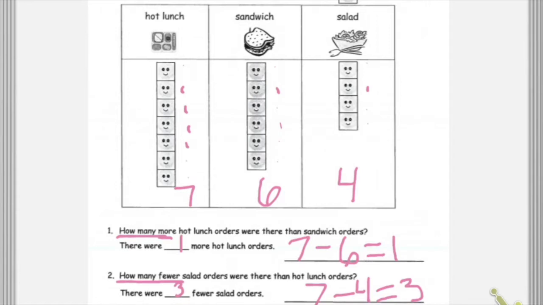Now, number 3 says if 5 more students ordered hot lunch, how many hot lunch orders will there be? Well, we know there's already 7. If we add 5 to that, we know that there would be 12. So there will be 12 hot lunch orders if 5 more students would order that.